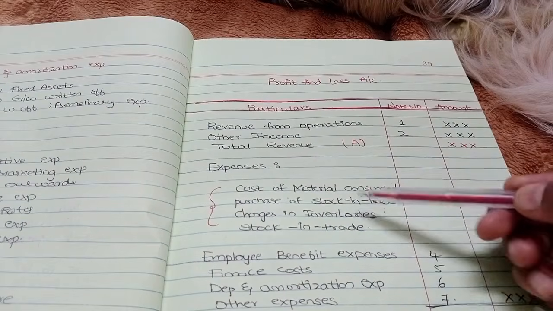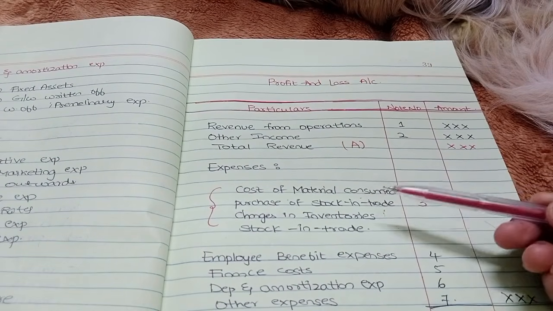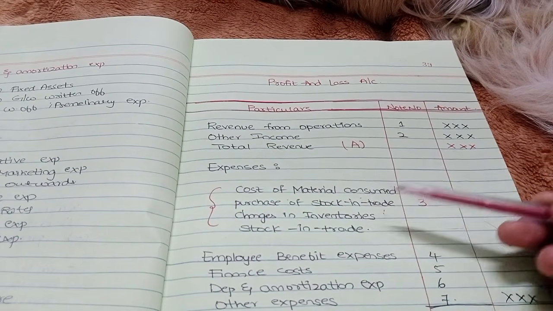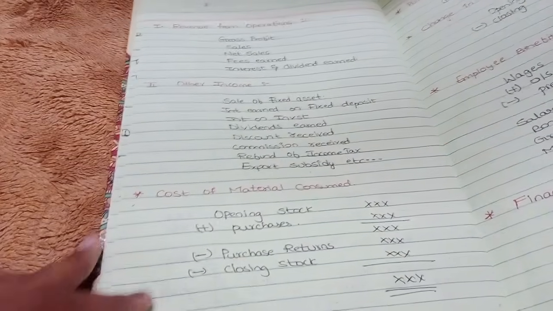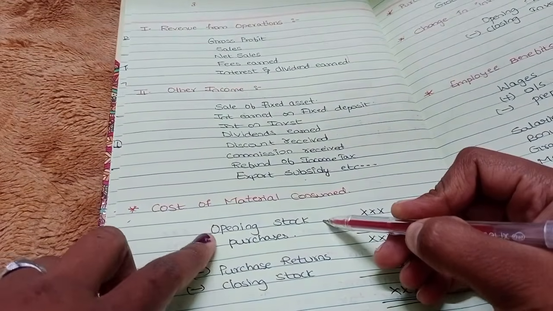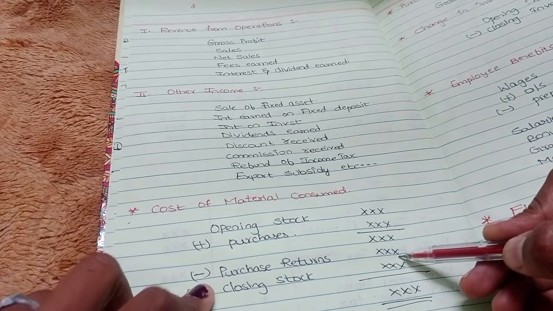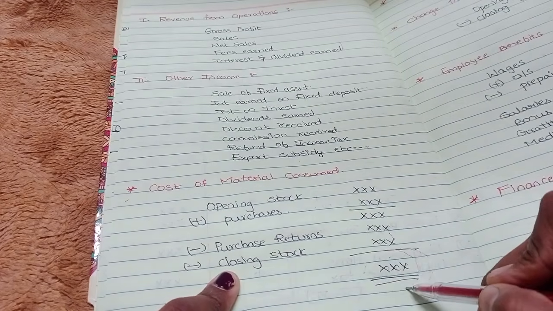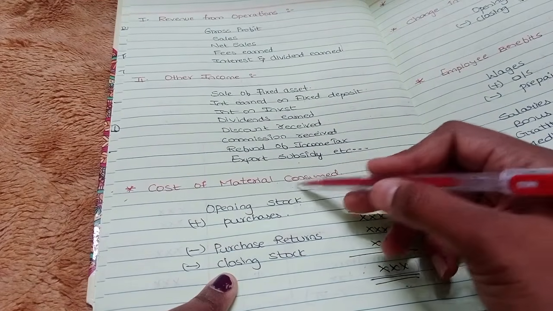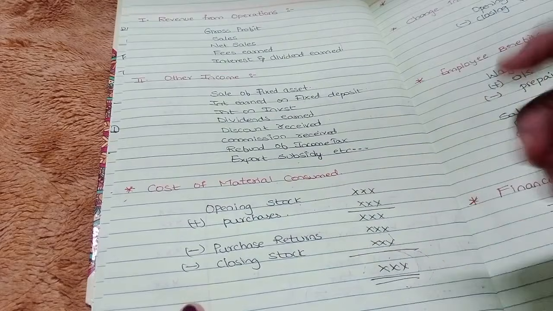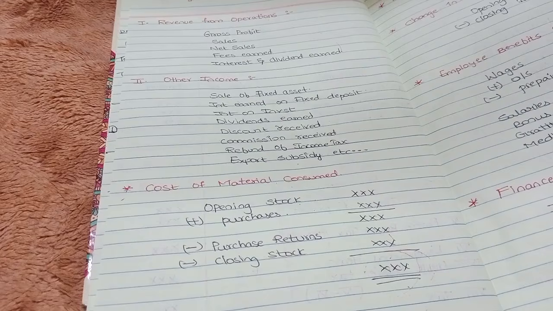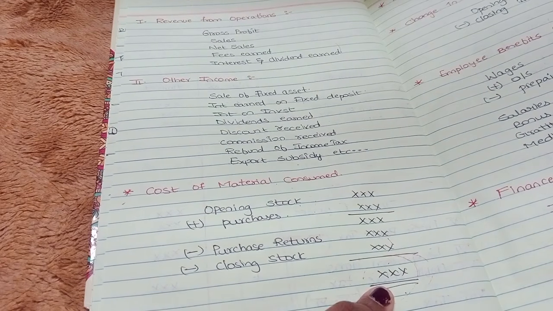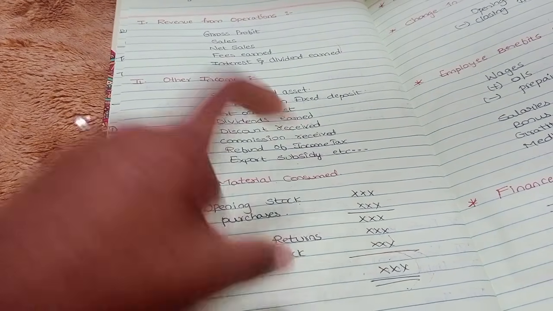After total revenue, in expenses we will have either cost of material consumed or purchase of stock in trade, any one thing. If they have given cost of material consumed, what do we need to do? Opening stock plus purchases minus purchase return minus closing stock; we will get that amount, and that amount we need to add in cost of material consumed. These calculations you need to do in working notes only. In the pro forma, whatever final amount you get, only that we should add.